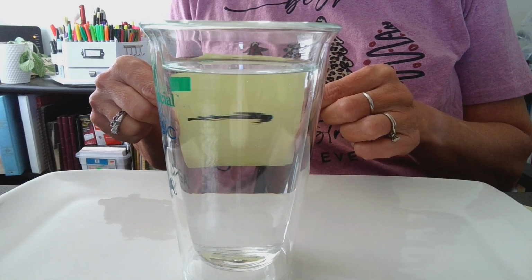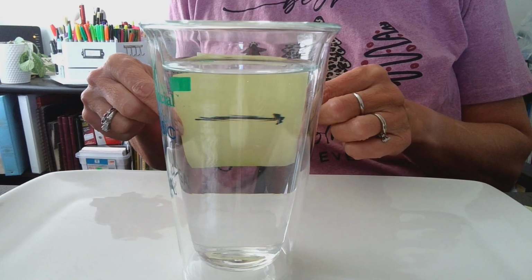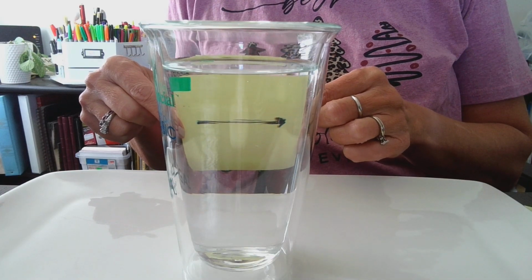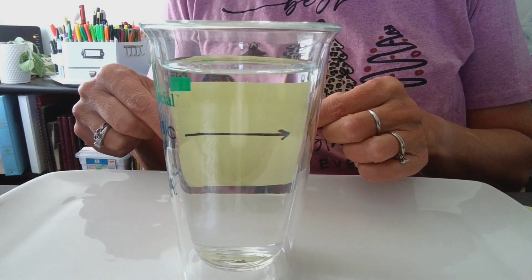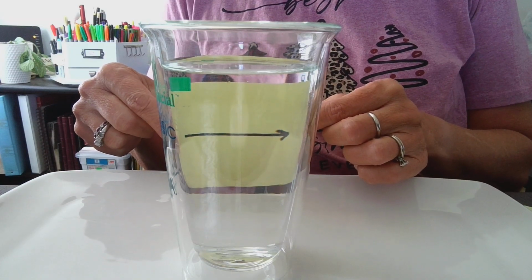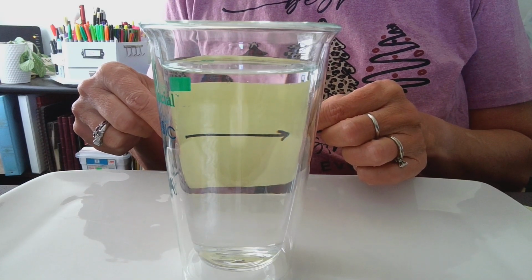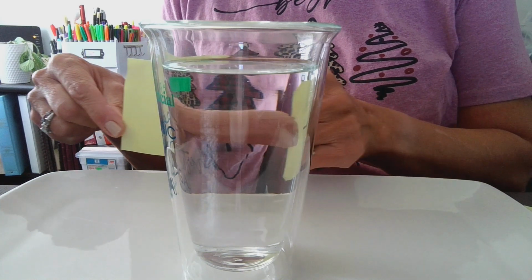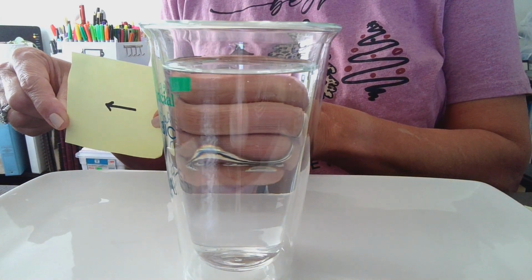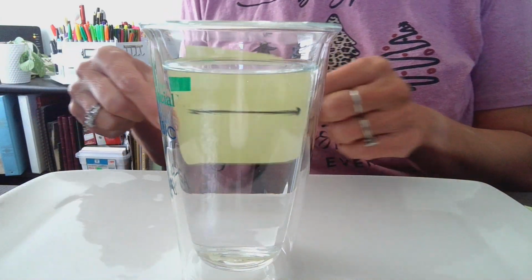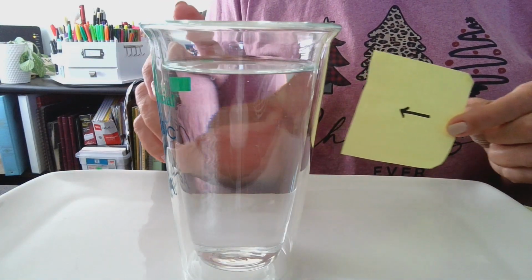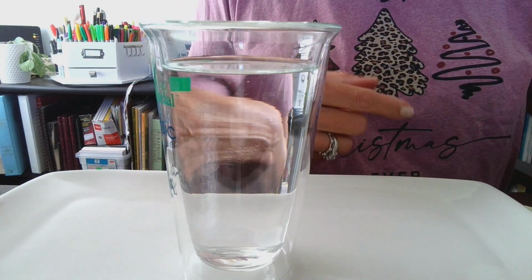It gets a little distorted and longer because of the curve of the glass. If I move it closer, you can see it's a little bit straighter. And it gets flipped. So now it's pointing to the right, but we see it was pointing to the left. Okay, so that's called refraction. It's when the light bends and it actually flips sideways. So it's kind of interesting.